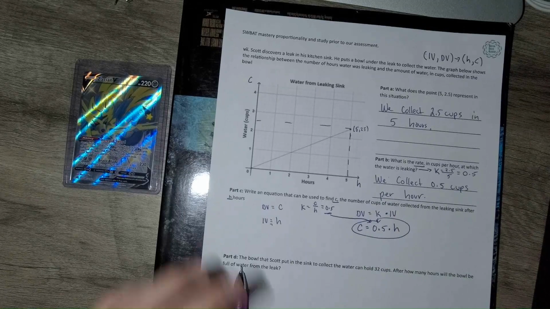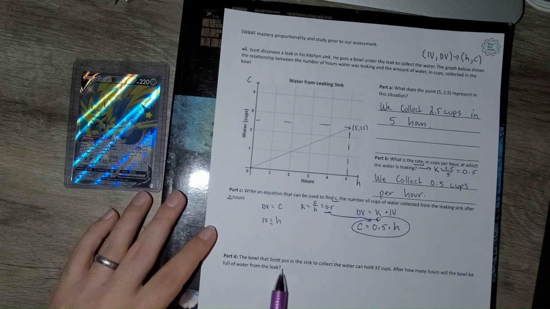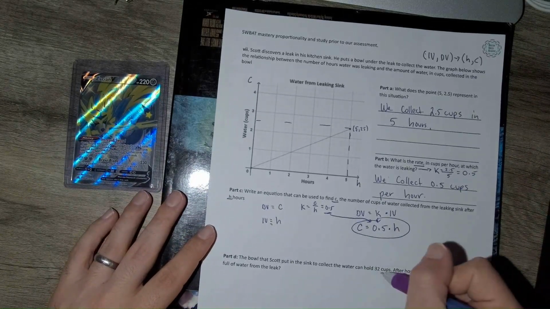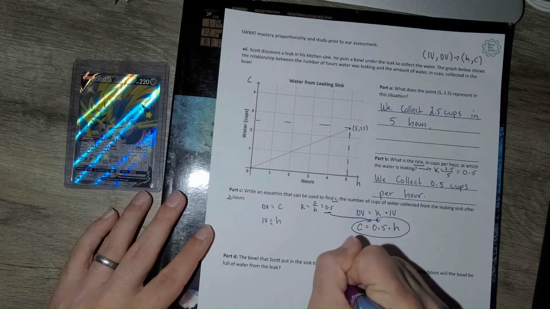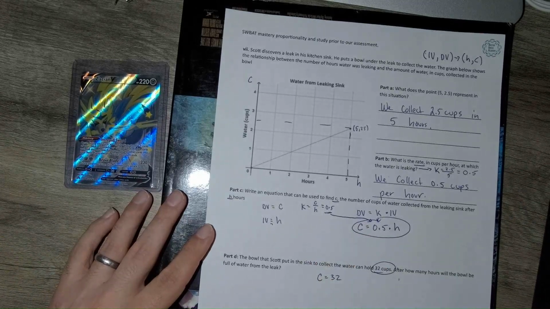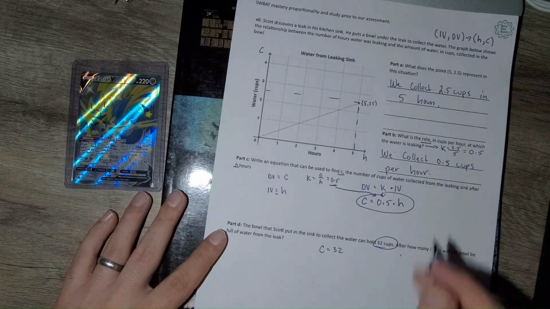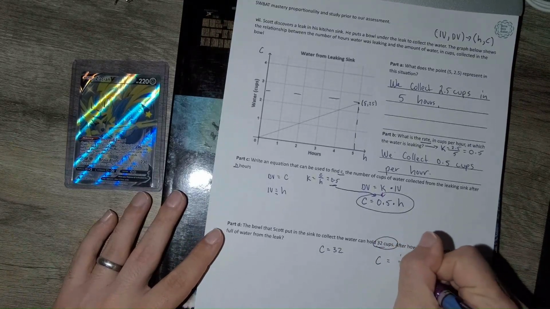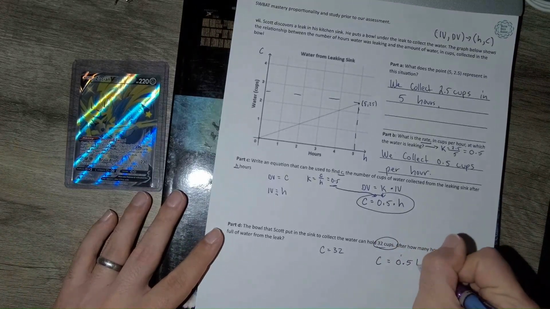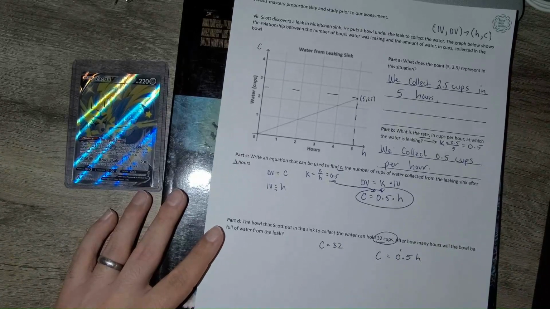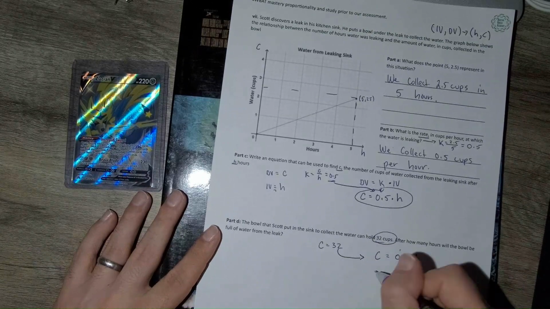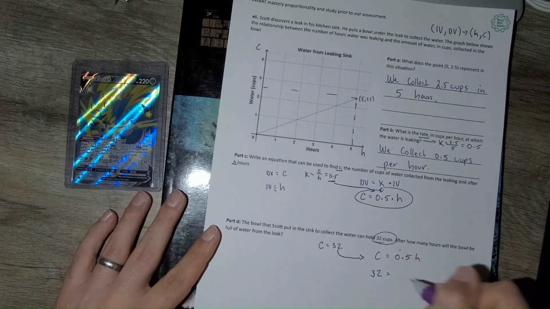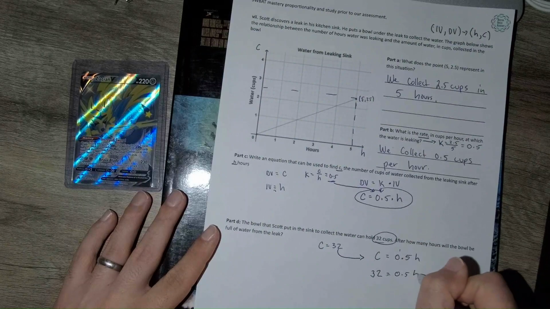And now for part D, the bowl that Scott put in the sink to collect water can hold 32 cups. After how many hours will the bowl be full of water? So here we have C is equal to 32. Our equation is up here, so C is equal to 0 and 5/10 times H. And so what I can do is substitute 32 in for C. So this becomes 32 is equal to 0 and 5/10 times H.